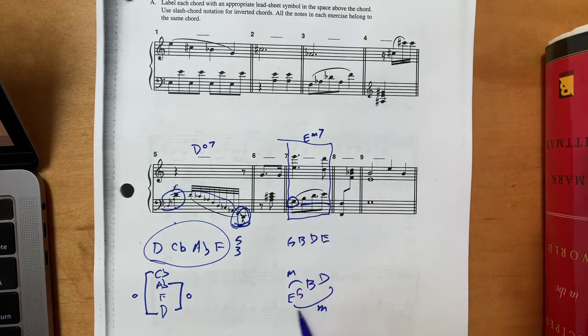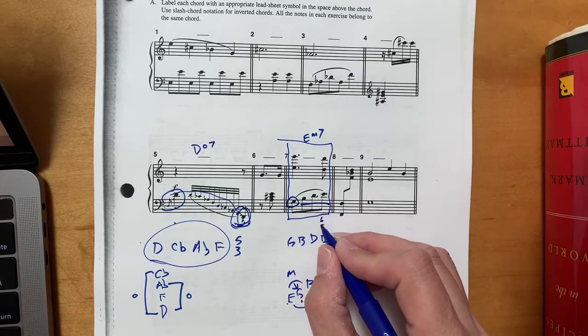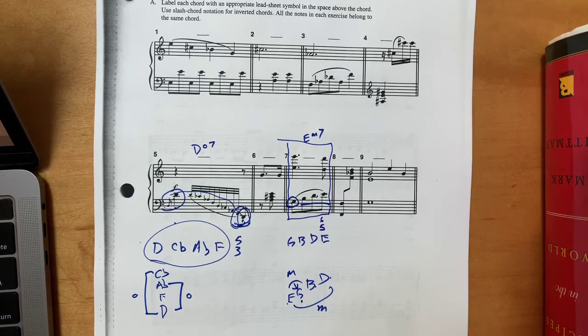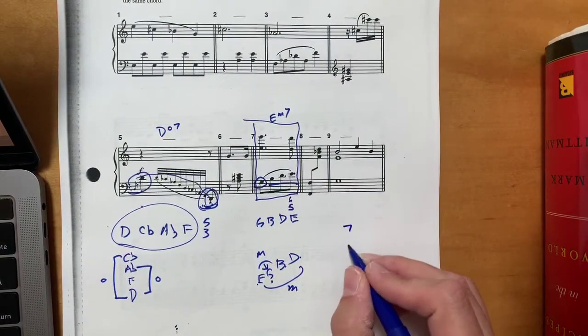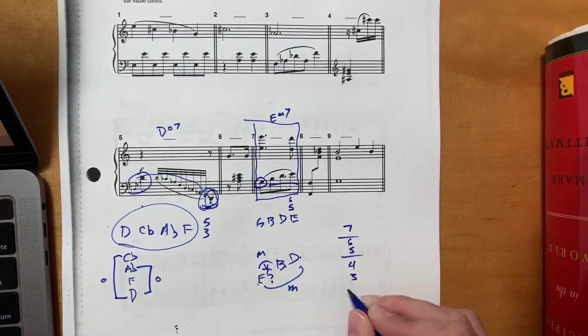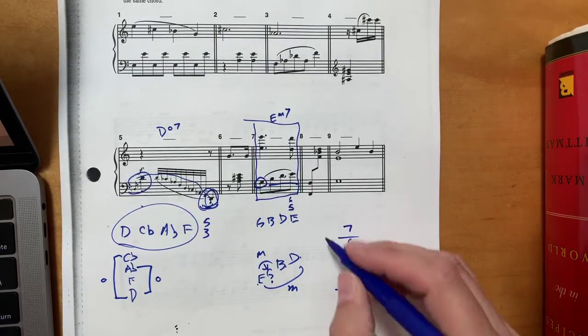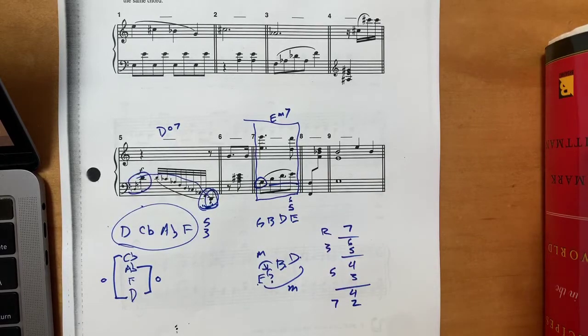And if we've got E, G, B, D with G as the bottom note, that's a first inversion 7th chord. So the inversion symbol is 6-5. Remember, for seventh chords, we've got 7, 6-5, 4-3, 4-2. That's for root on the bottom, third on the bottom, fifth on the bottom, seventh on the bottom.